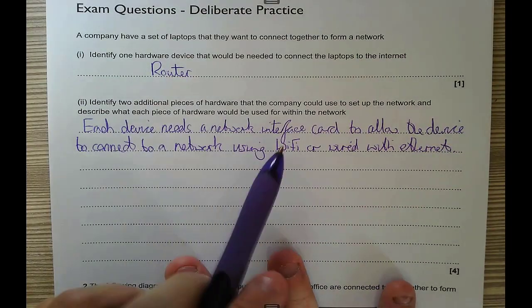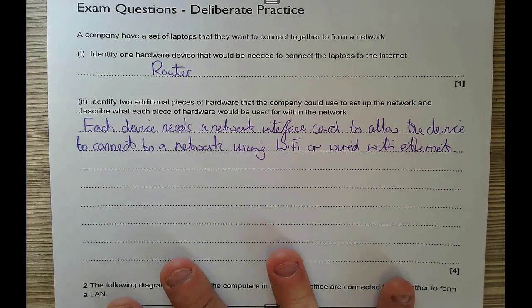Okay, so I've identified the device, network interface card, and then said what it will be used for.